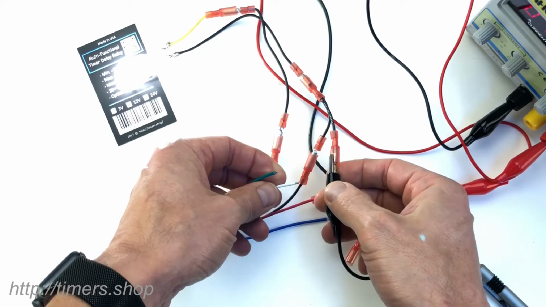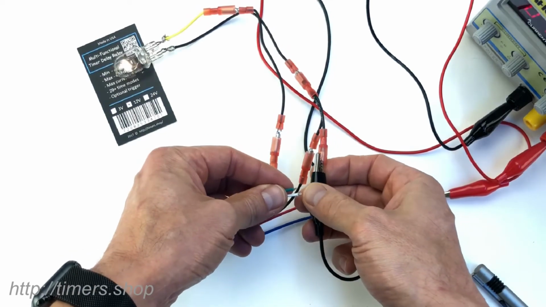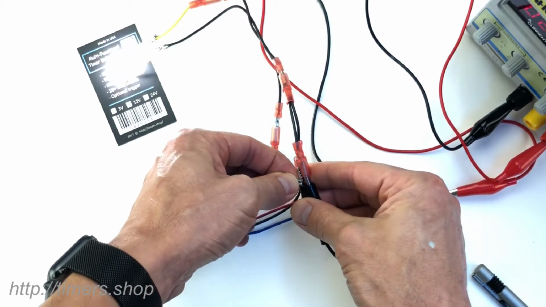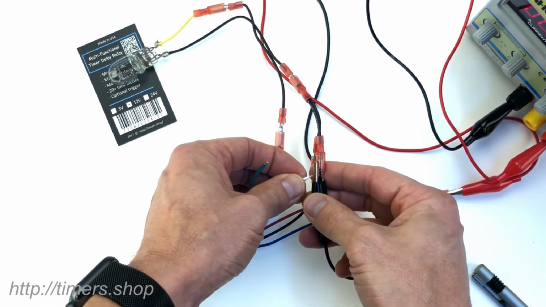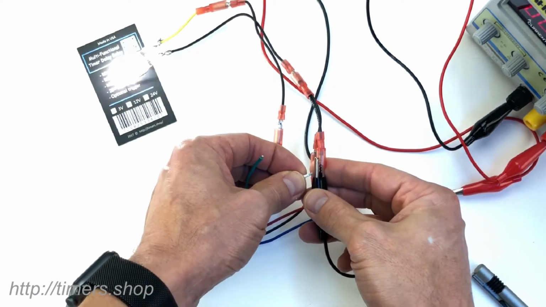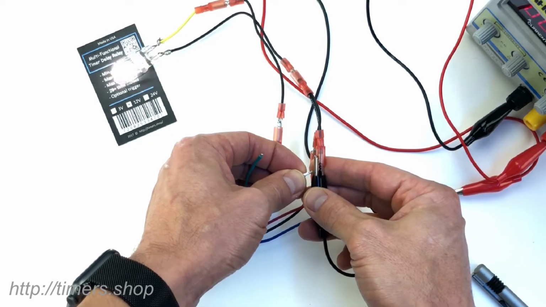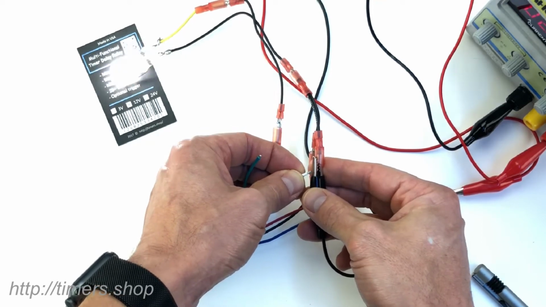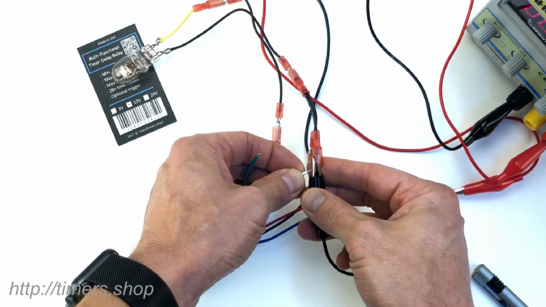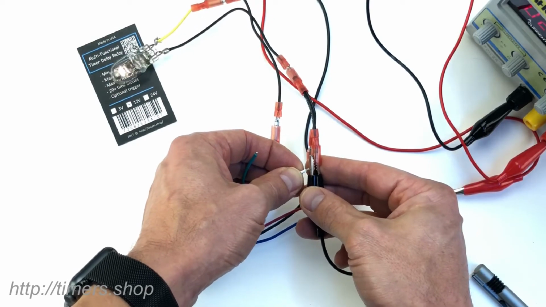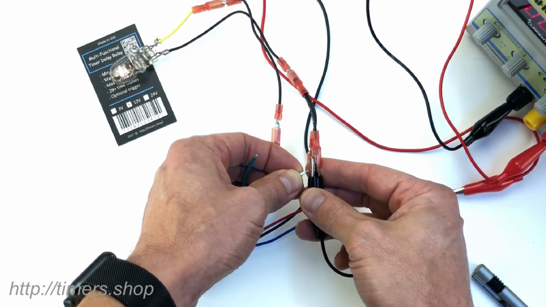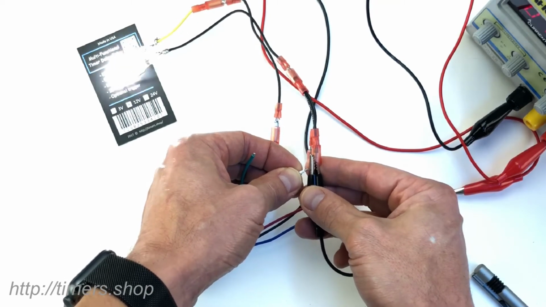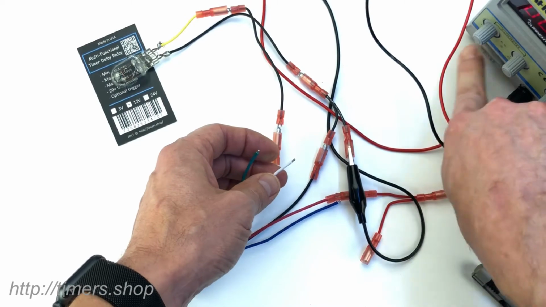Time doesn't matter in this case, so we're going to skip the timing. Going to the function, so it's function 24. 1, 2, 3, 4, 5, 6, 7, 8, 9, 10, 1, 2, 3, 4, 5, 6, 7, 8, 9, 10, 1, 2, 3, 4. Okay, that should do it.